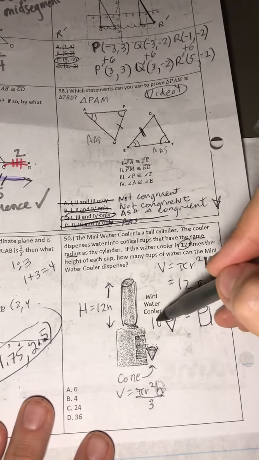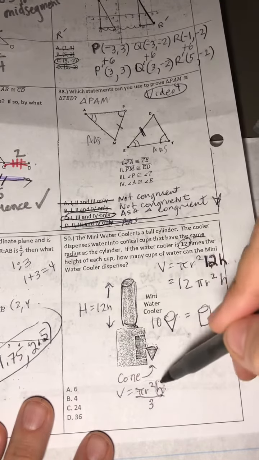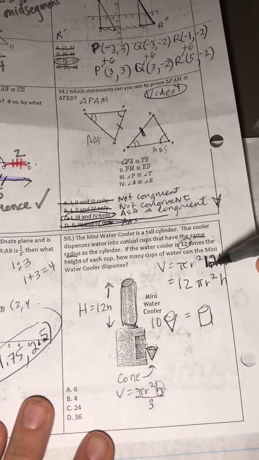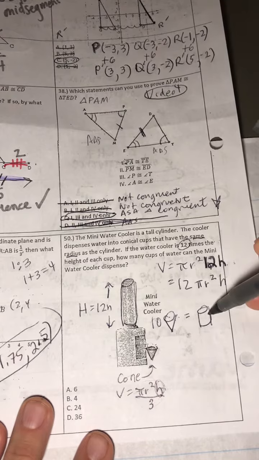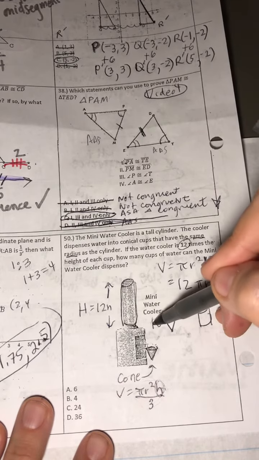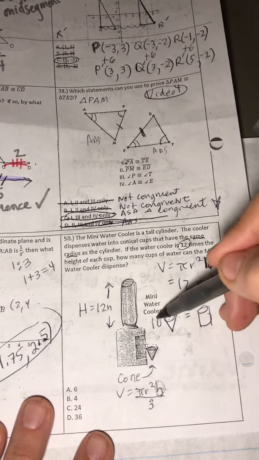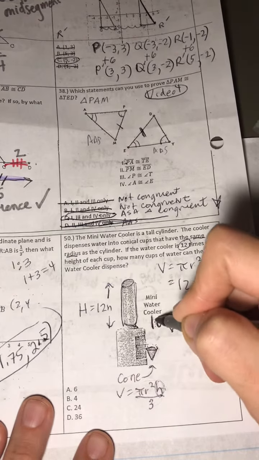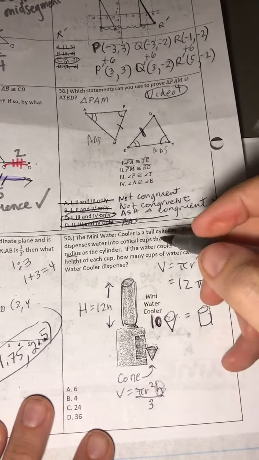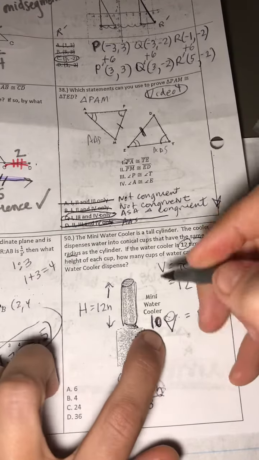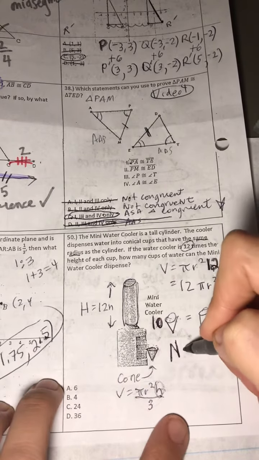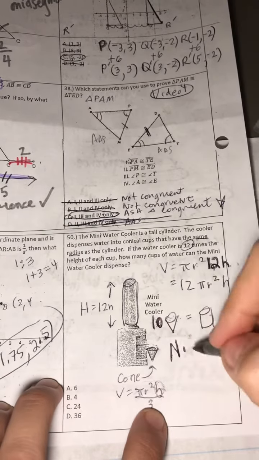I'm trying to figure out what number I'm multiplying the cone volume by. I'm going to call that capital F for factor, the number of total cups. I could also call it N for number. So if I knew N, the total cups, I would just multiply it by the cone.